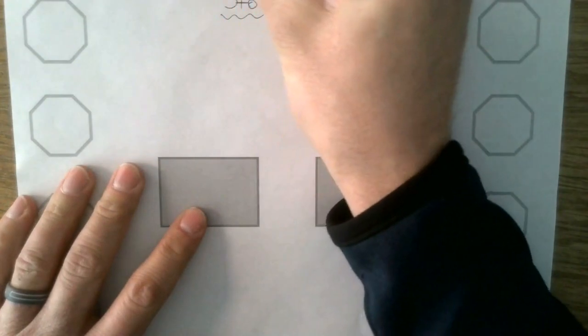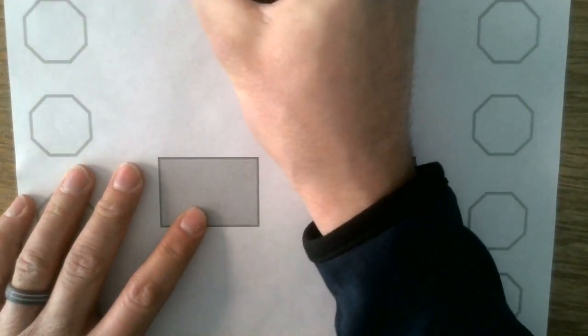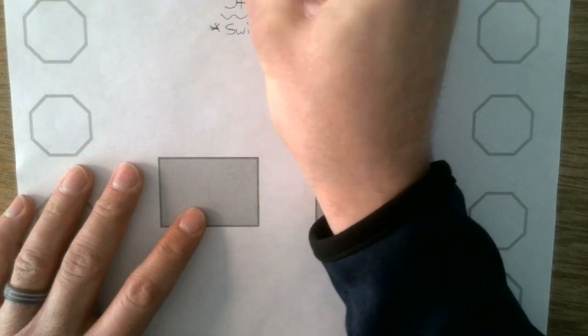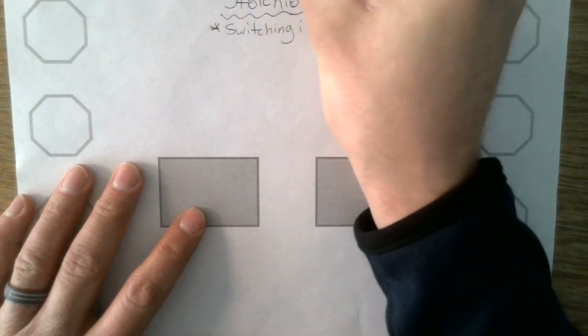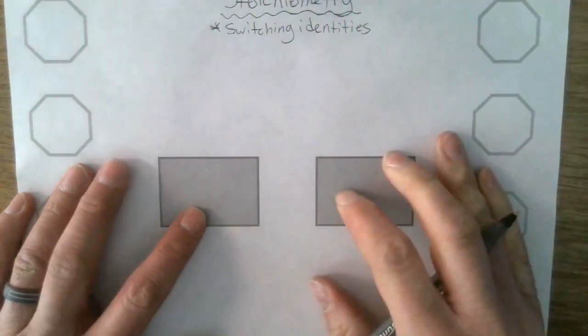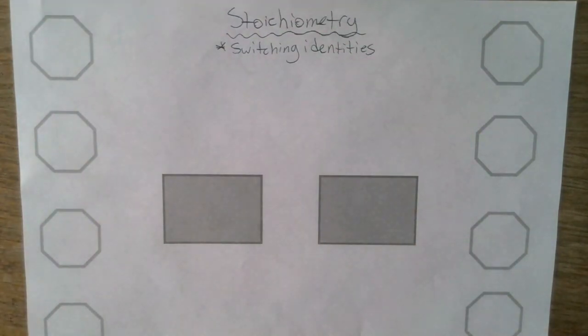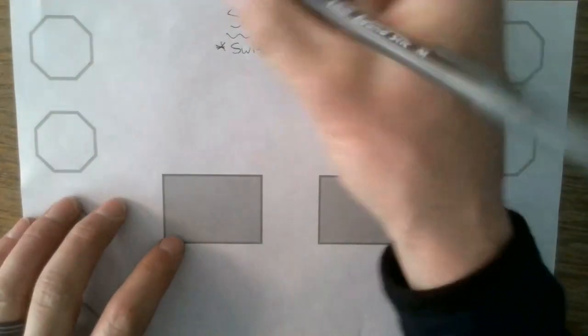Okay, so again, our couple of rules that we had. We're going to be switching identities, or the type of element, the type of molecule that we're dealing with in the chemical reaction.